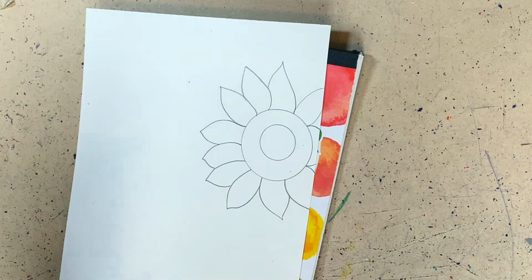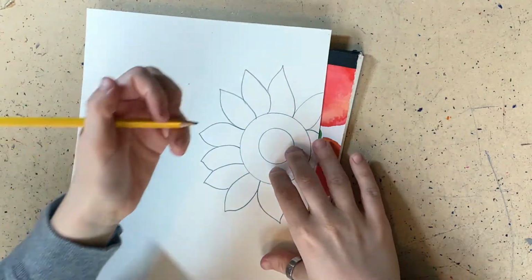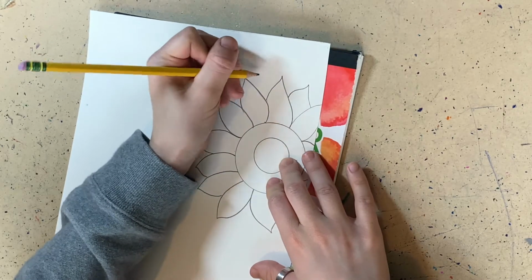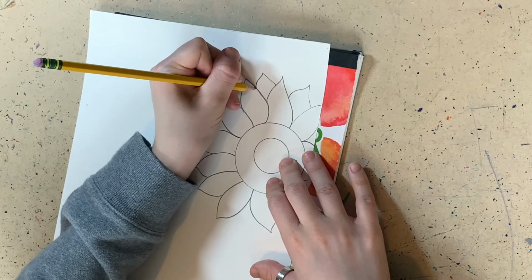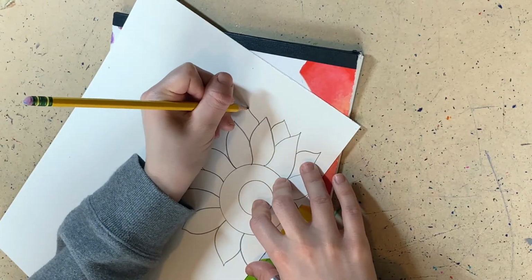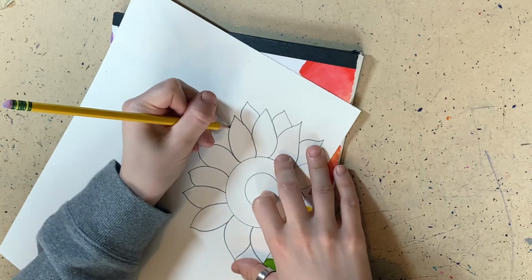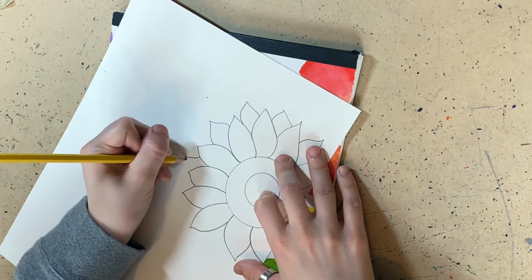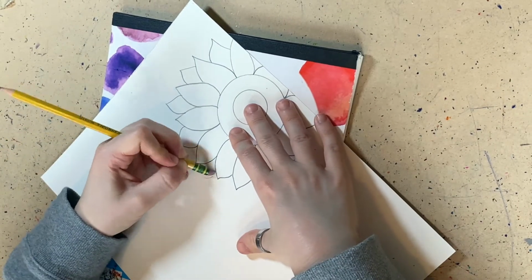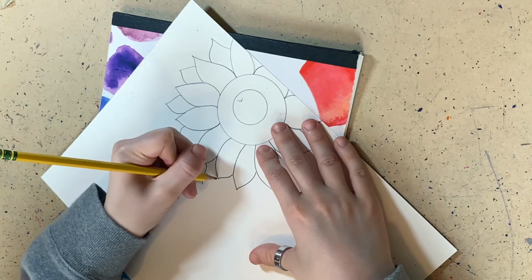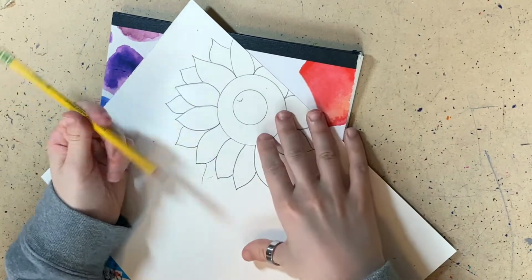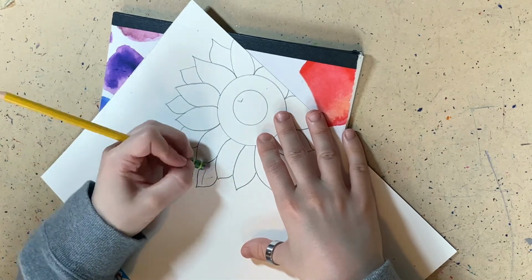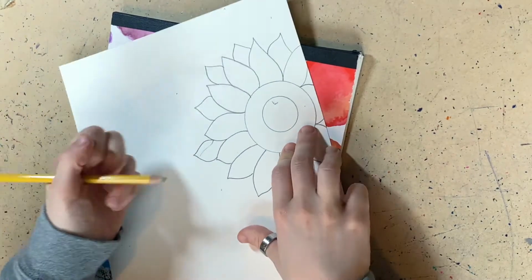And the second part of the sunflower, we're going to draw more petals behind the first set of petals. So we're going to make some triangle shapes around the first sunflower. That's what you're going to do. And see how I'm going in between the other petals, the first set of petals. Just made a little mistake there. That's okay, it's going to get colored anyways.